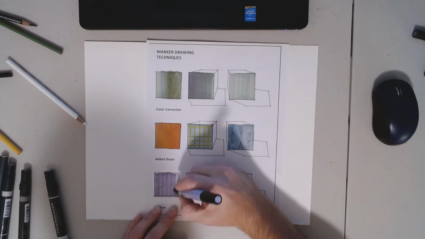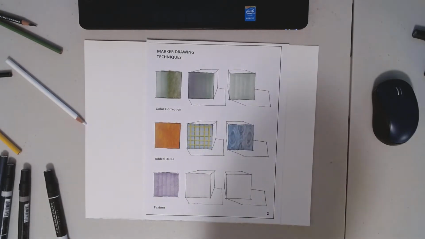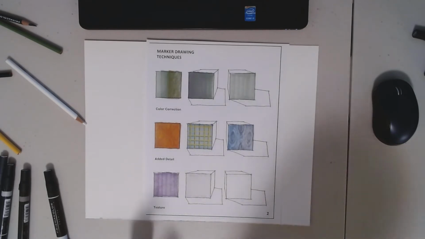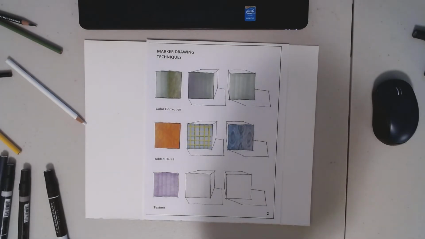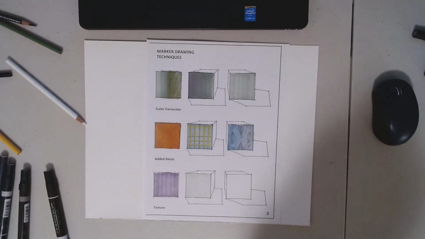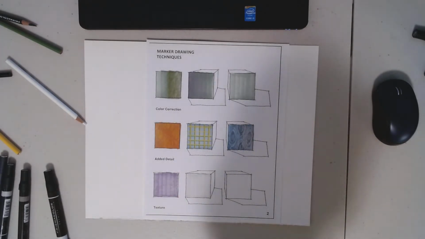For instance, here's my lilac. Okay, and you can just see that. Even the overlapping lines where the marker is overlapping and then drying, creating those vertical lines, that gives it a little bit of texture, right? What we don't want is just something that appears completely flat.